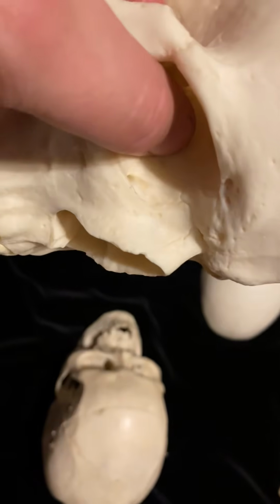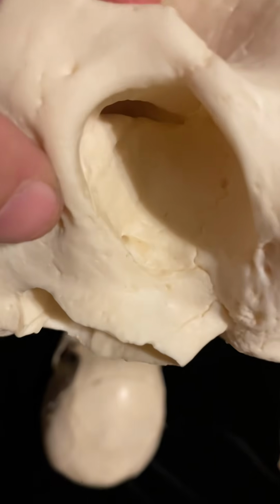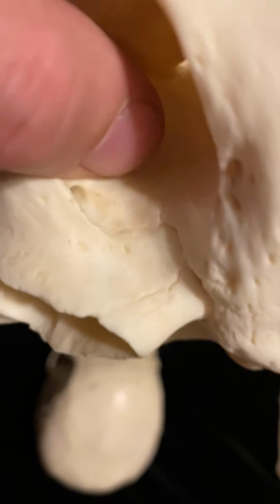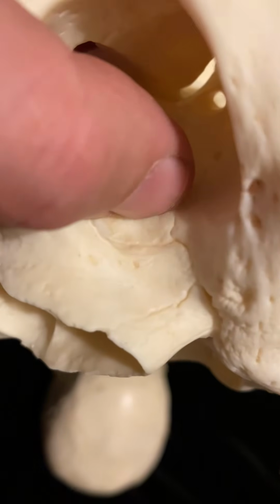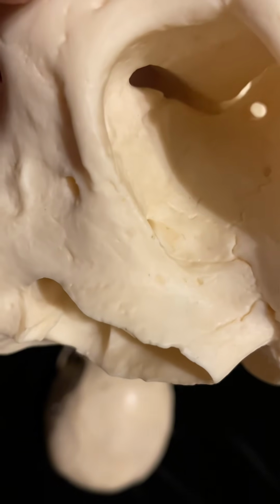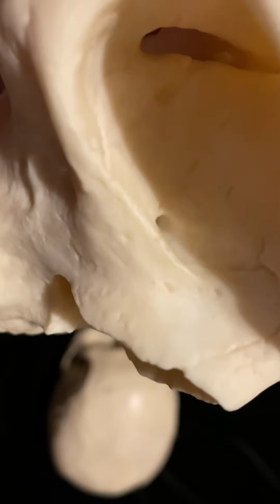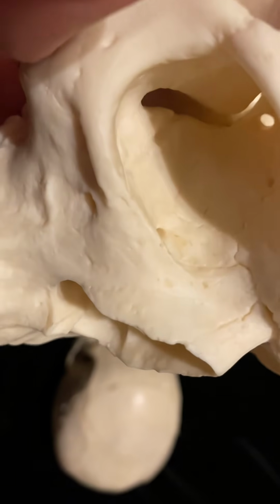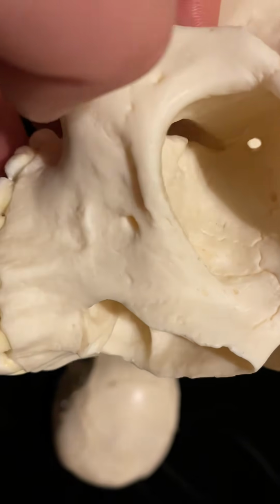It includes these bones right inside the eye socket. You can see the little hole right there. This tiny little bone right here where my thumb is. The lacrimal bone. The lacrimal bone is named for that little hole right there, and the lacrimal duct, or the tear duct, that would sit in that.